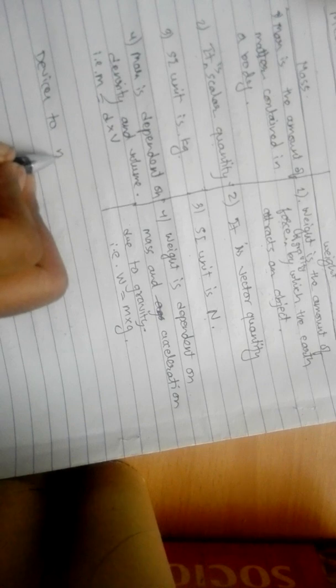Now, devices to measure weight. Remember, to measure mass we used a physical balance or beam balance. Devices used to measure mass is a physical balance, but the device used to measure weight is a spring balance.